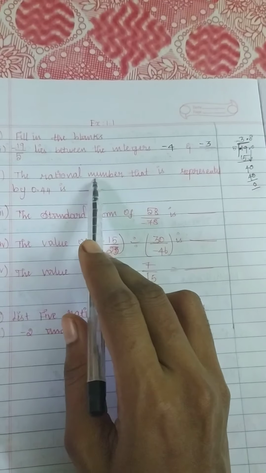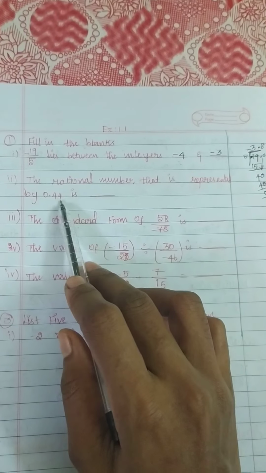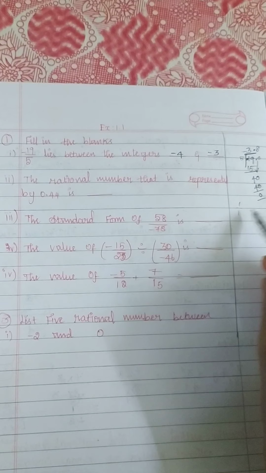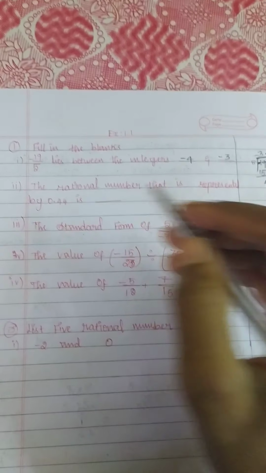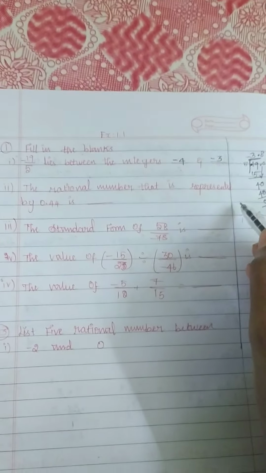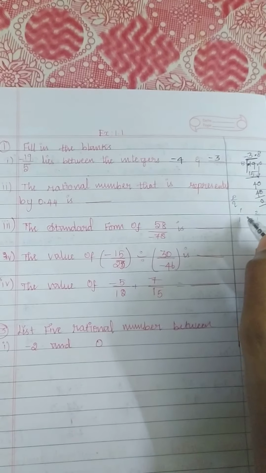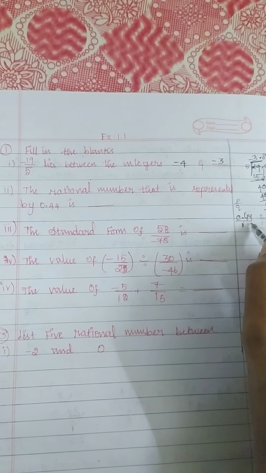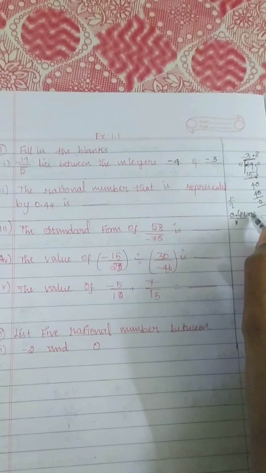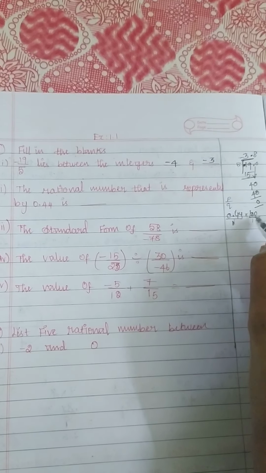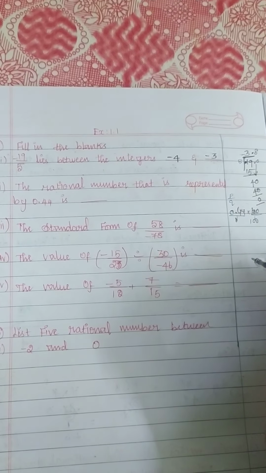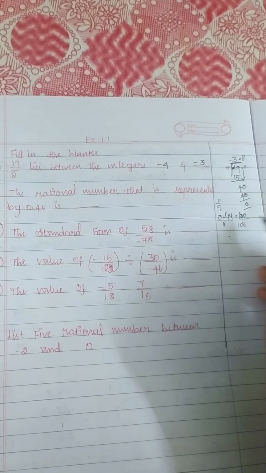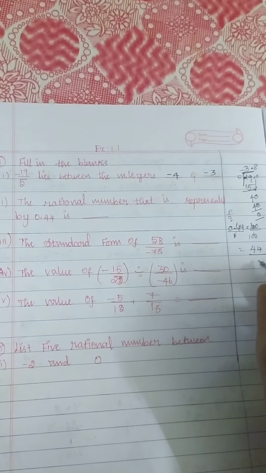Okay, the rational number that is represented by 0.44, we already know. 1 means that 1 by 1, 2 means 2 divided by 1, by that process. They mention the rational number in P by Q form. So 0.44 by 1. I am going to remove this decimal form, so one decimal place, right? I can multiply 100 on the numerator as well as the denominator, as we already learned in your 7th standard. So multiplying 44 with 100, I get 44 by 100.